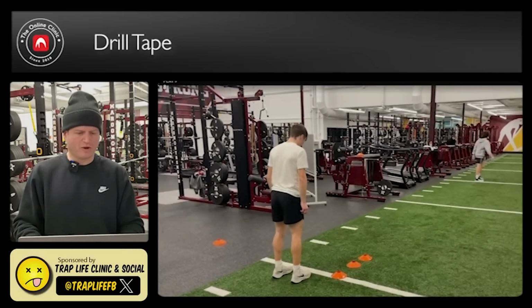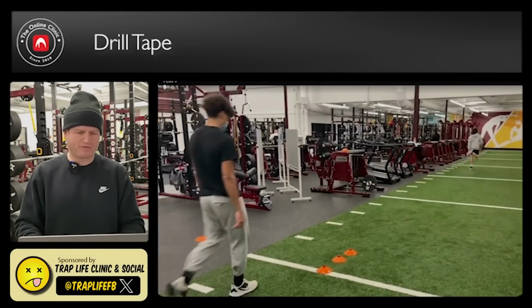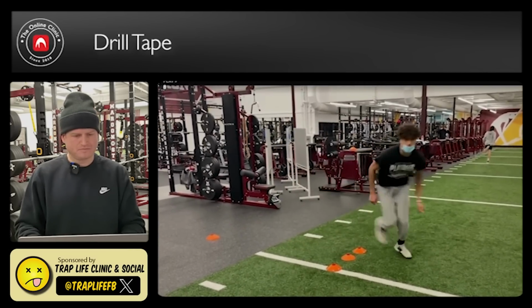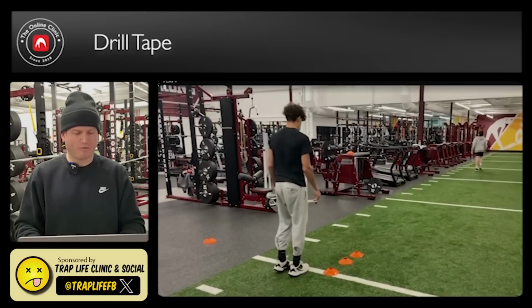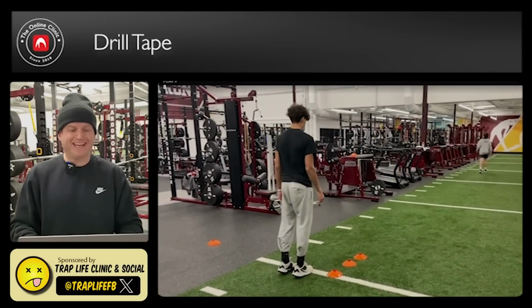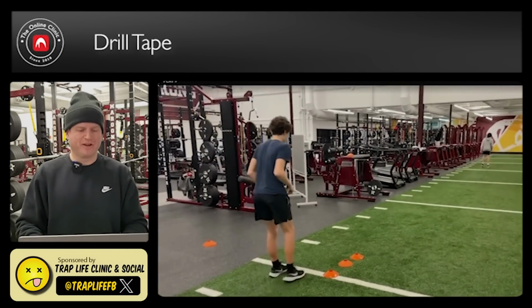All right, here's our curl work. So you can curl and work it back to the quarterback. We're doing a 3-step transition here. So we have a hard stick and we're running out of the break. That's the point of emphasis. All right, so we're leaning. You go to a point where you're comfortable and you bring that left foot up.